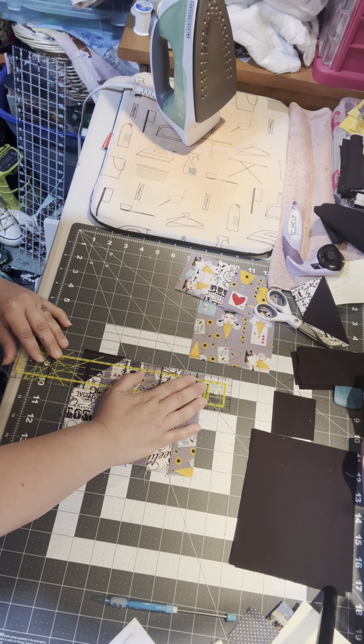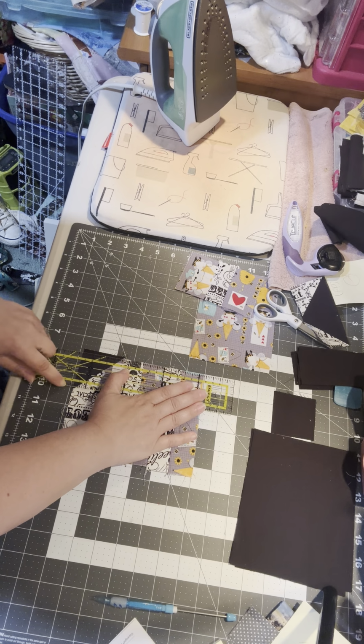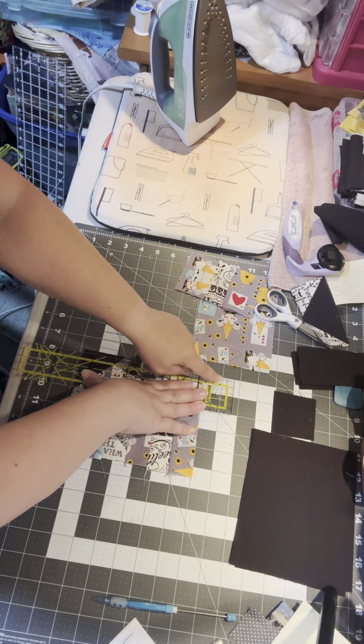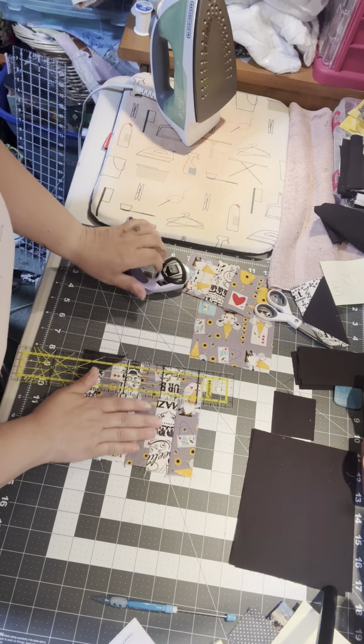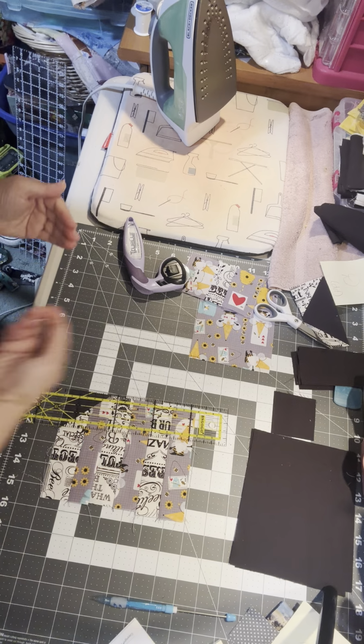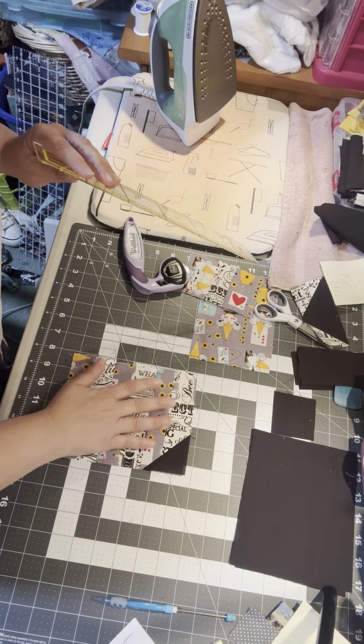Line up to your line. So I have a line here and then a line on here. Then I'm going to do this side.